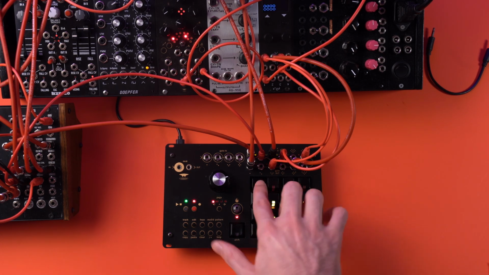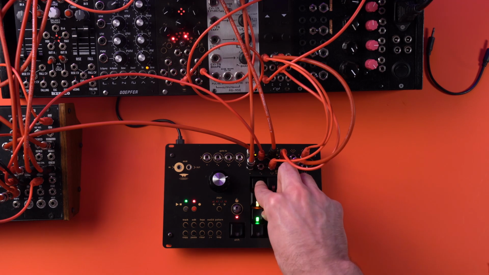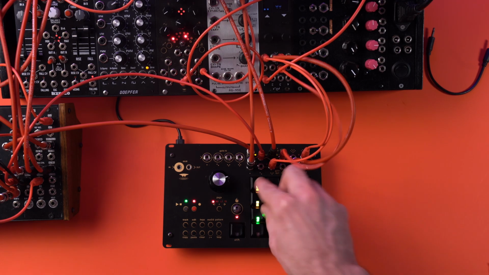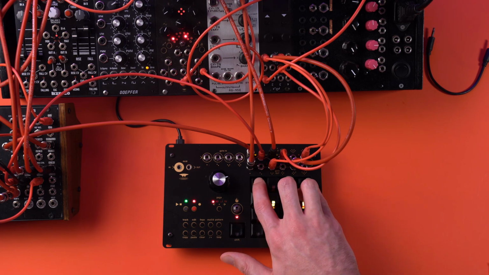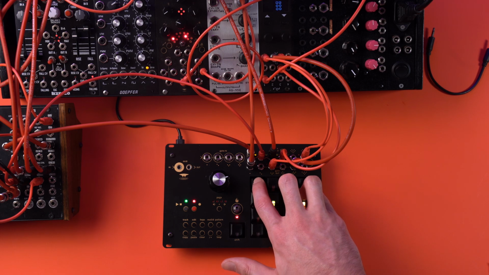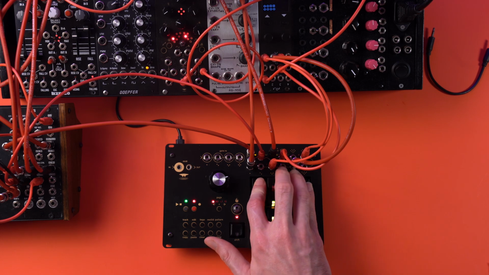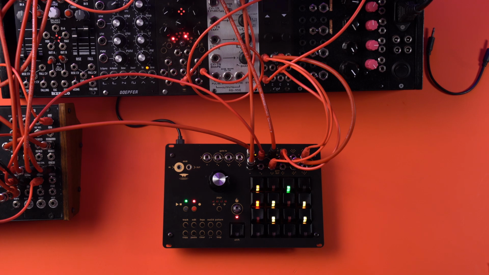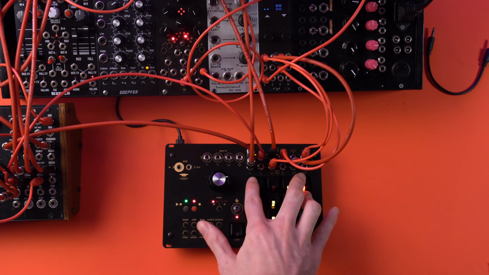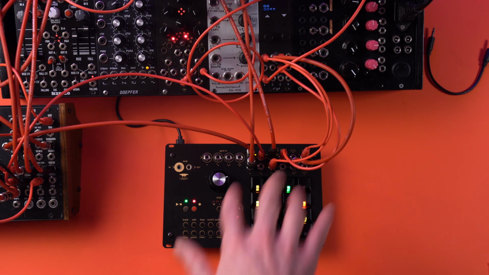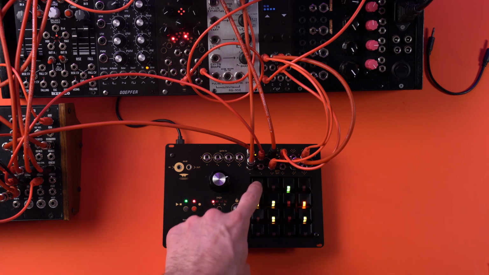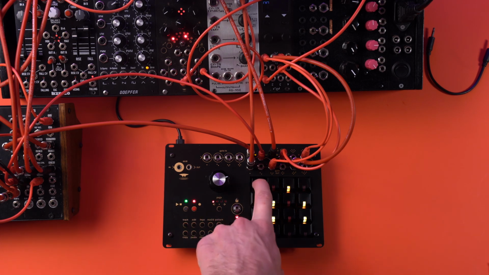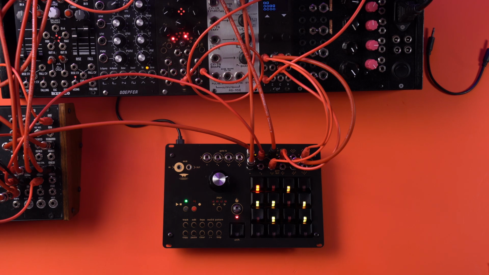And I can of course record, and it's going to behave like an arpeggiator. And now it keeps playing because I recorded it, but I'm going to reset the whole pattern. I can temporarily hold.